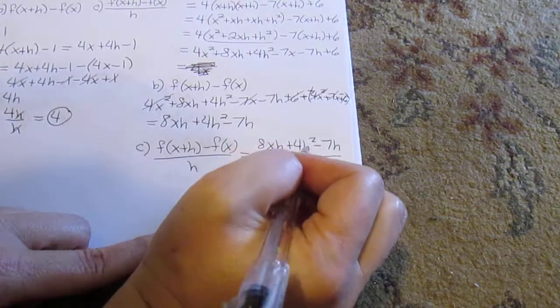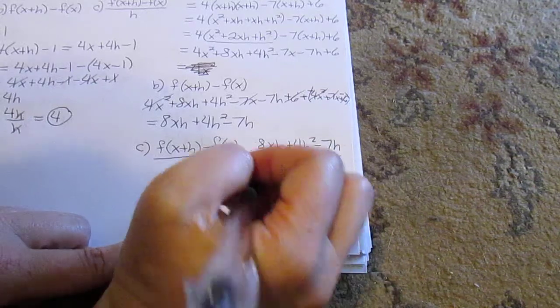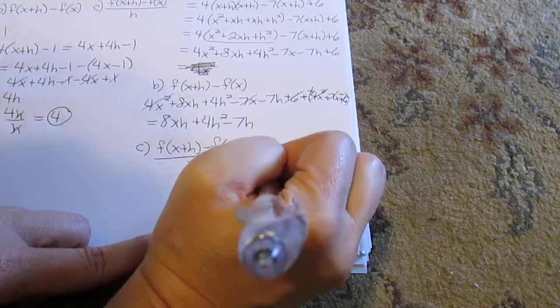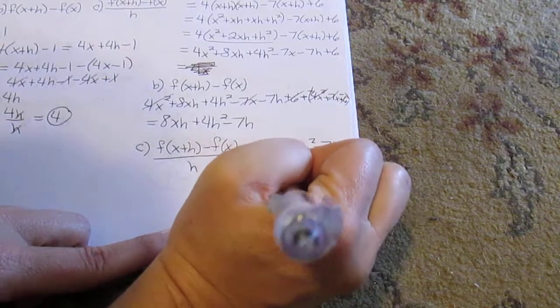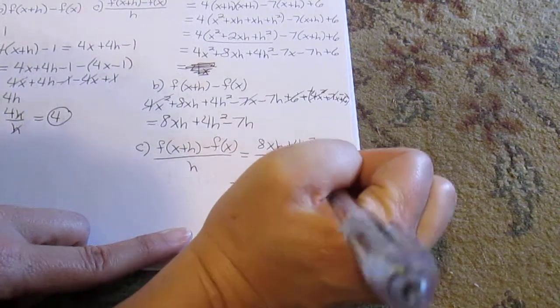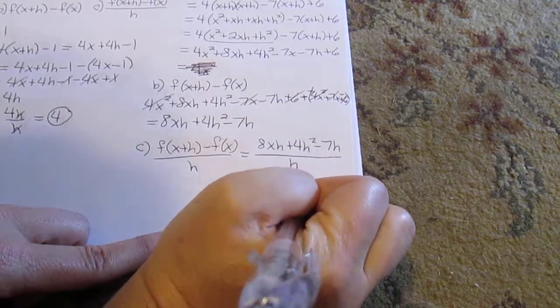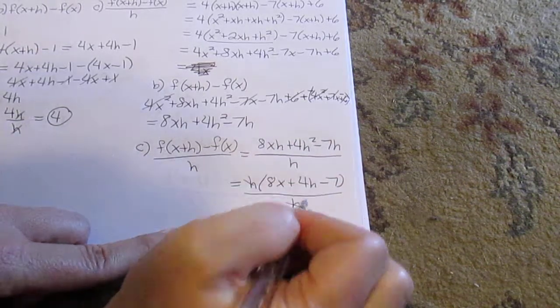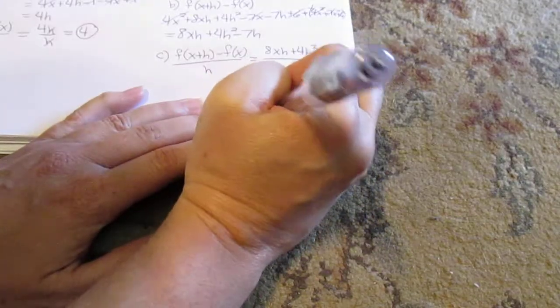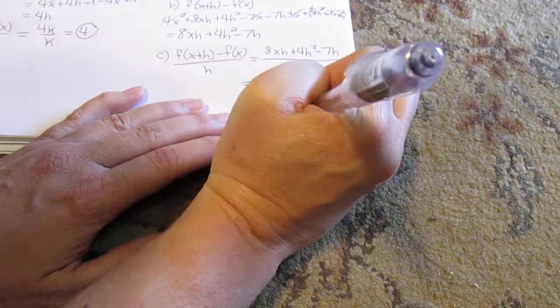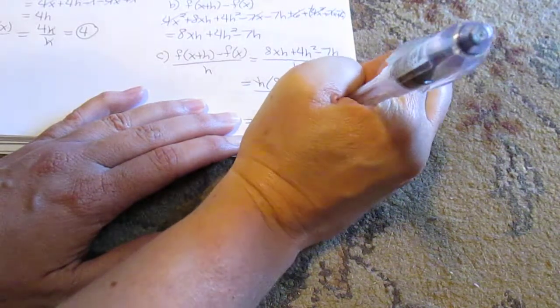Okay, well, I can factor an h out of all of the terms on the top. And then the h's cancel. So I'm just left with 8x plus 4h minus 7.